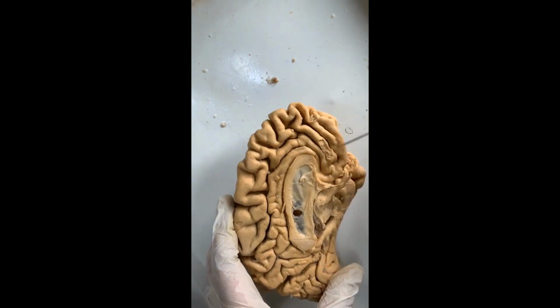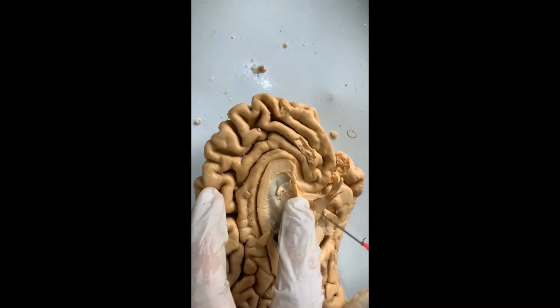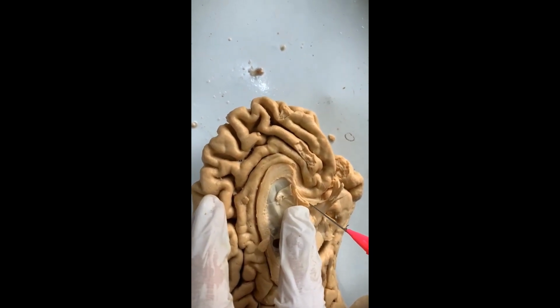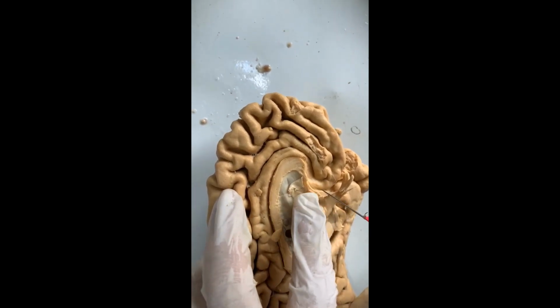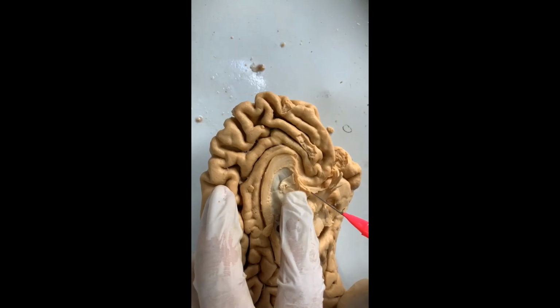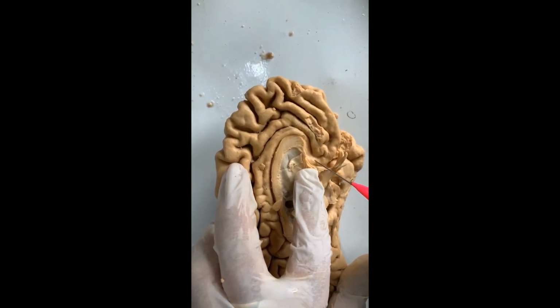Another two important ones: in the front, the small elevations, the gyri, are called the paraterminal gyrus and the para-olfactory gyrus. It is called terminal because there is the lamina terminalis; in front of that is the para-olfactory gyrus.